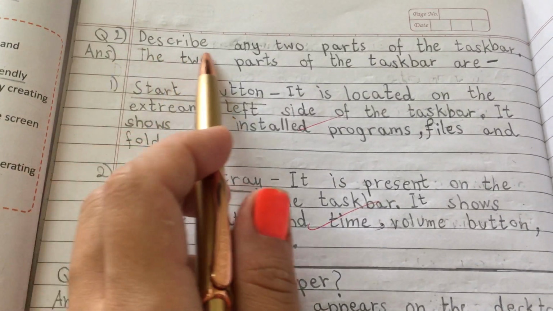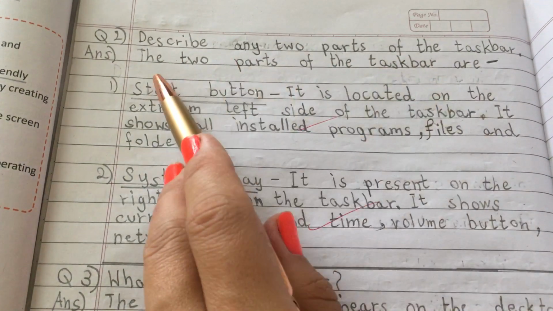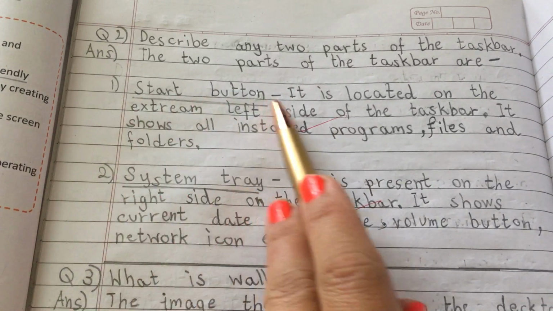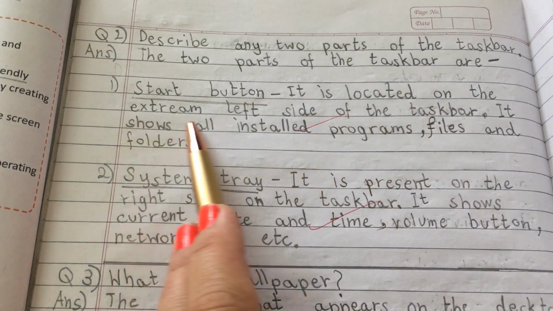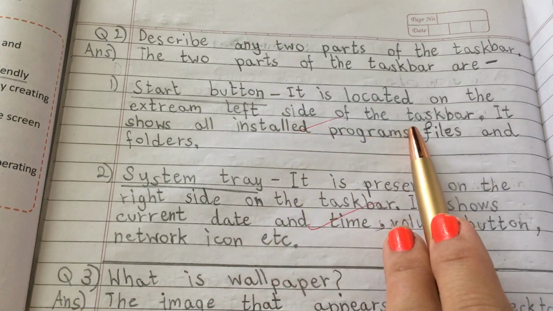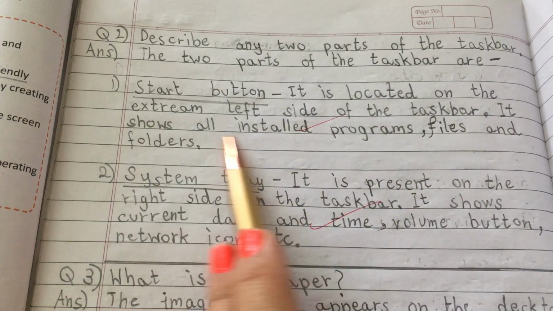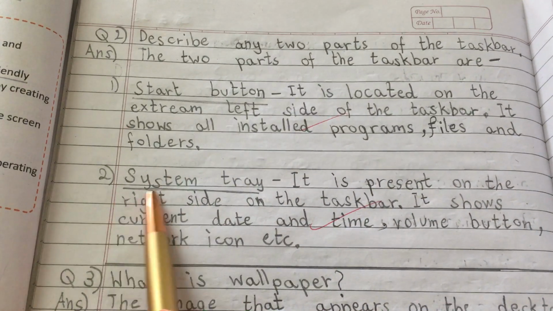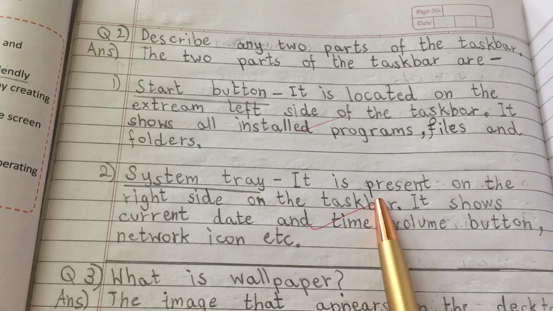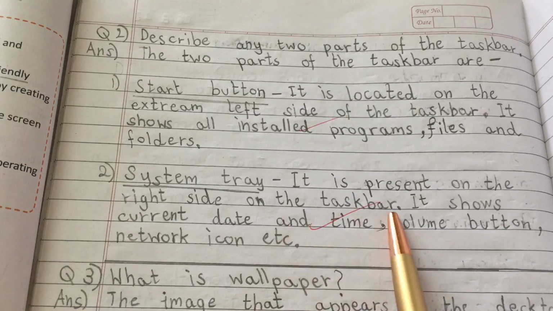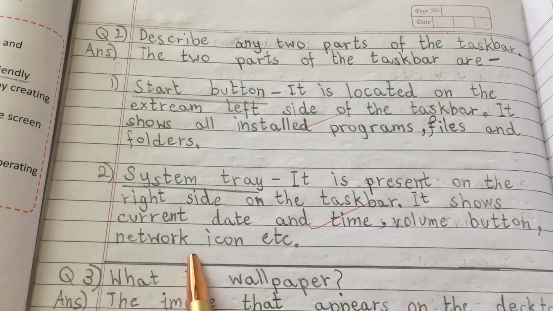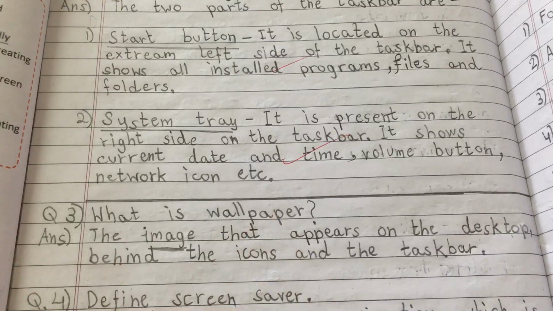Question number 2. Describe any 2 parts of the taskbar. The 2 parts of the taskbar are: 1. Start button. It is located on the extreme left side of the taskbar. It shows all installed programs, files, and folders. And number 2, system tray. It is present on the right side of the taskbar. It shows current date and time, volume button, network icon, etc.